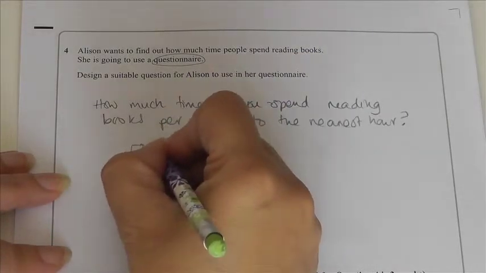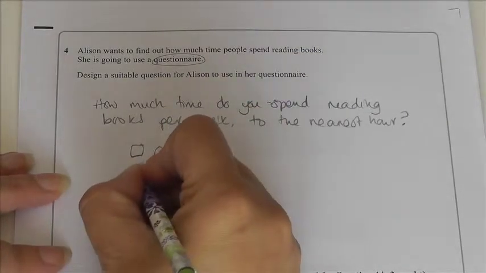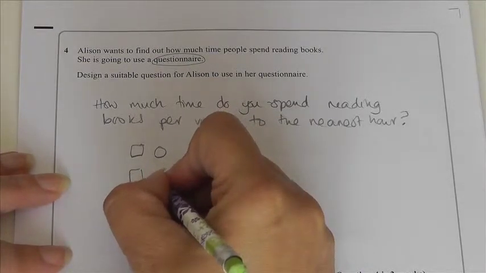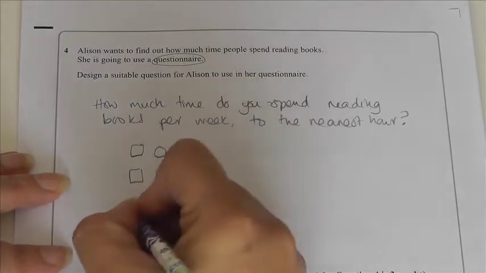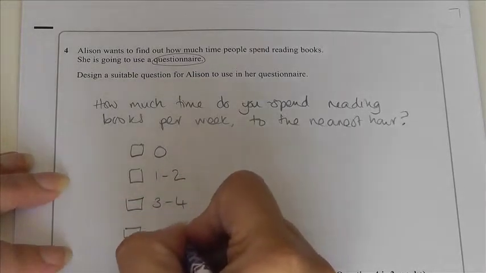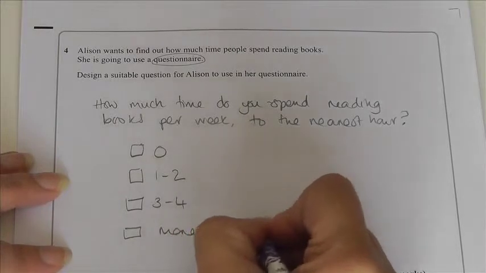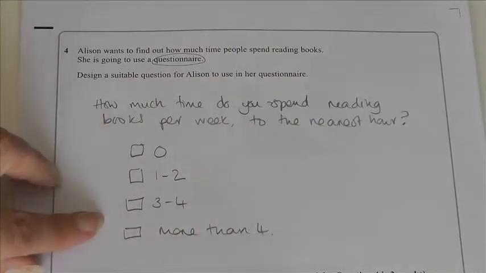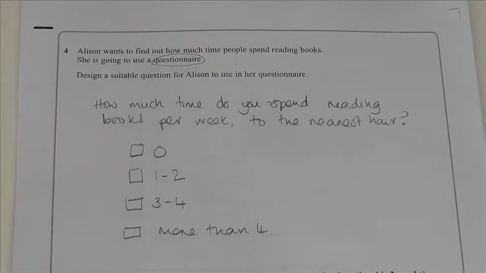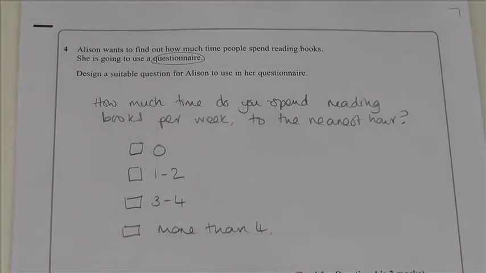So we're going to have 0, 1 to 2, 3 to 4, more than 4. Officially you need at least 3 different option responses, so you don't need to give 4, but as long as there's at least 3 there.